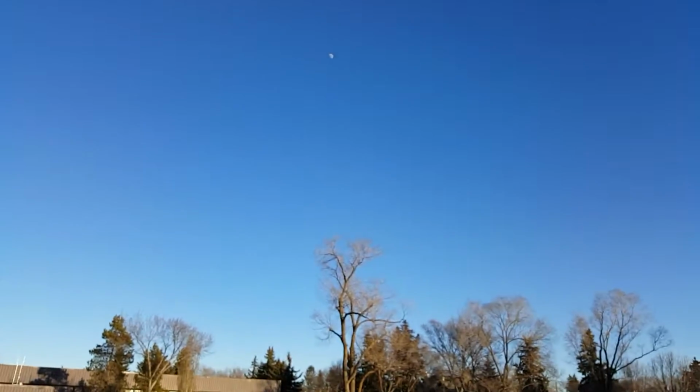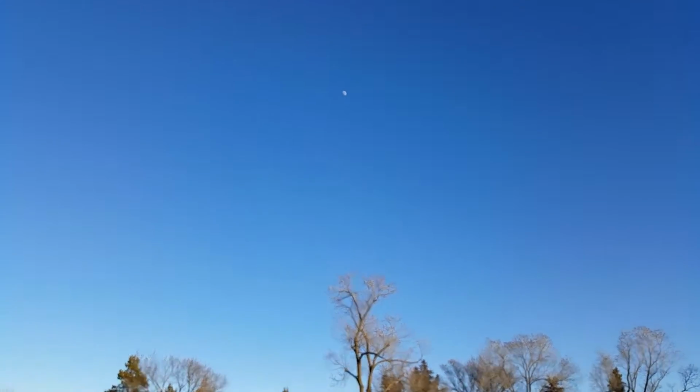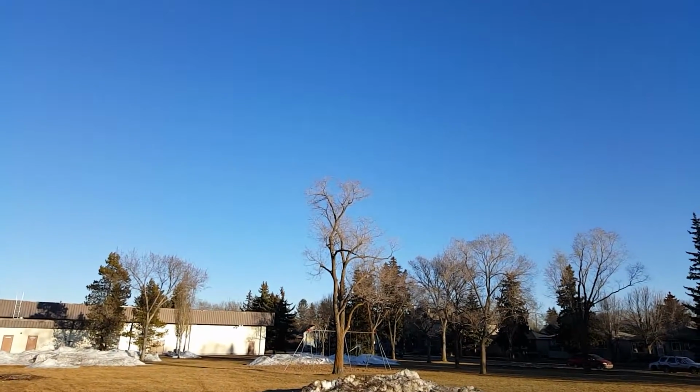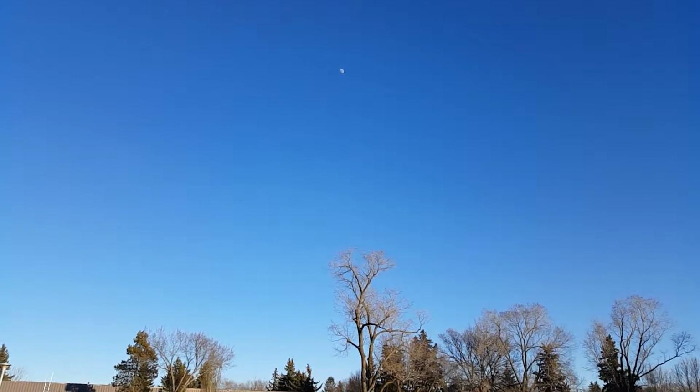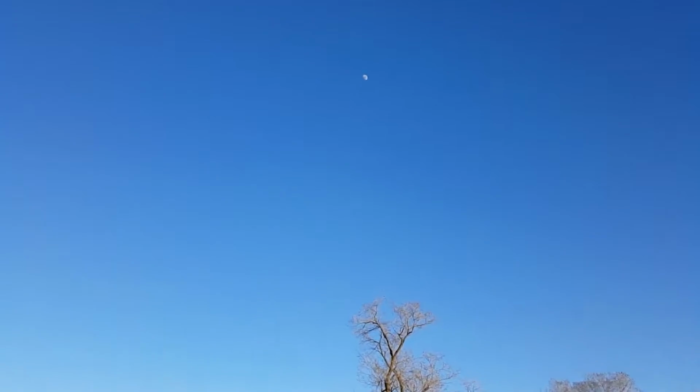I'm repeating the same experiment just to prove that this isn't a one-time occurrence, it isn't BS, it isn't fake, that with any proper scientific method, every experiment should be repeatable. So there you can see the moon, and we'll get her zoomed in a little bit.